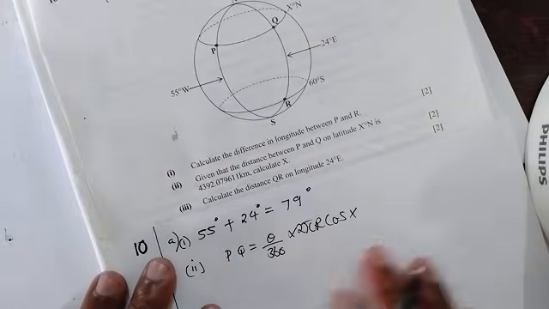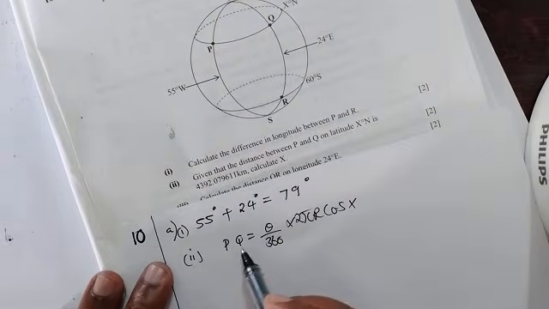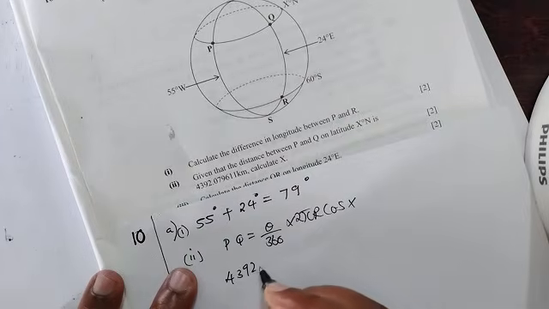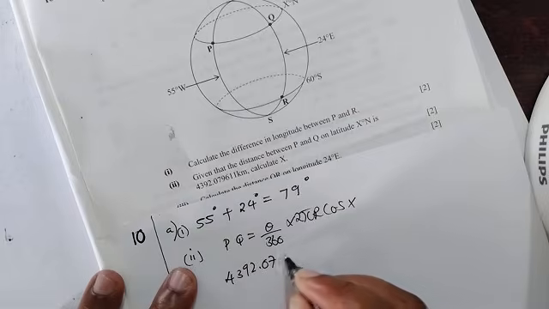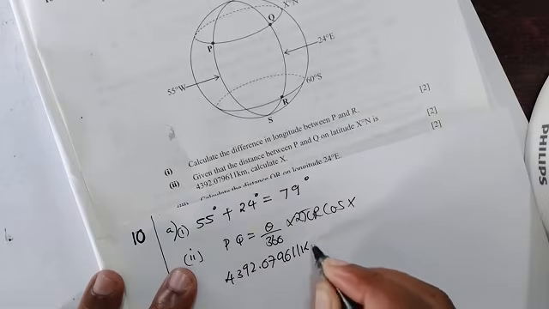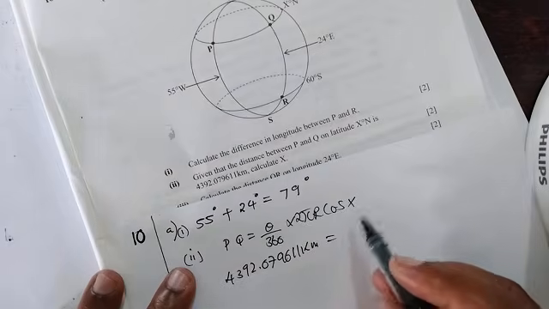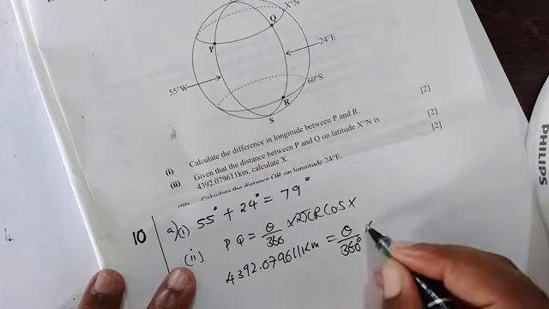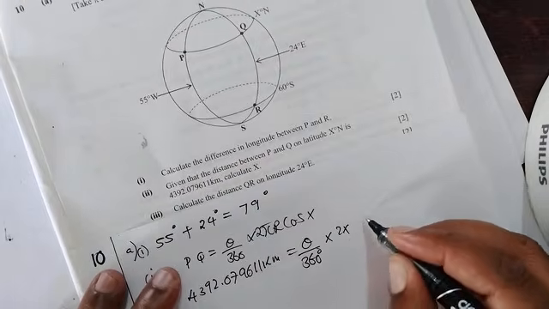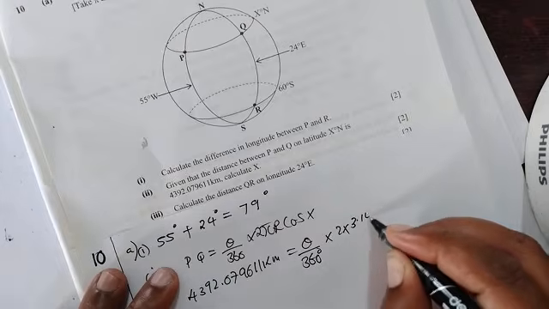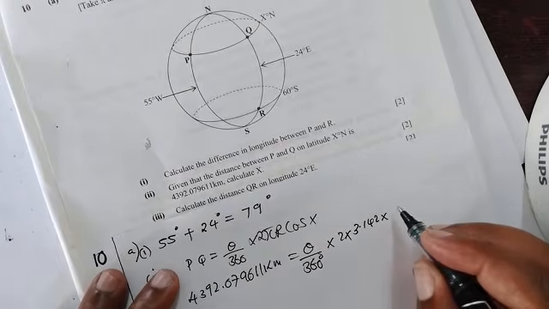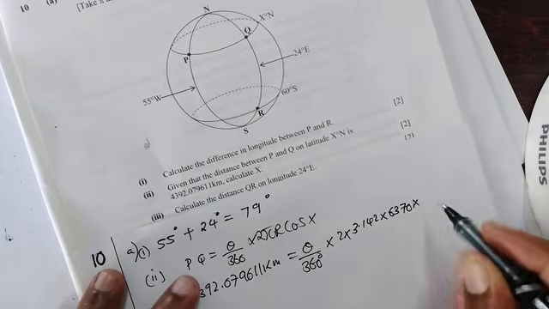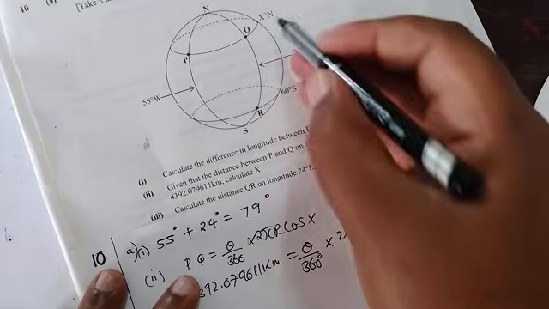So now, we've been told that the distance here is 4392.079611 kilometers, which is equal to theta over 360 degrees times 2 times pi, which is 3.142, times 6370 times cos x, which is the latitude here, the angle.